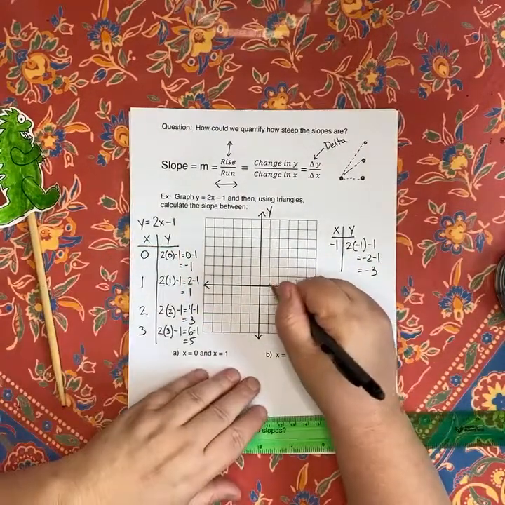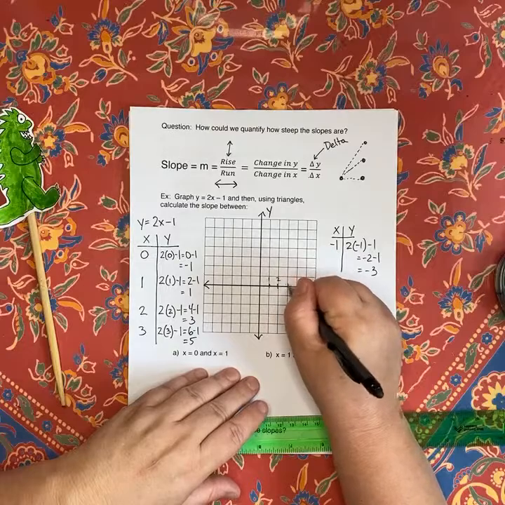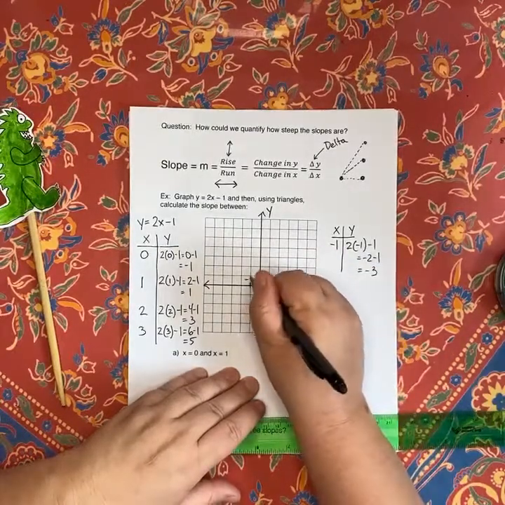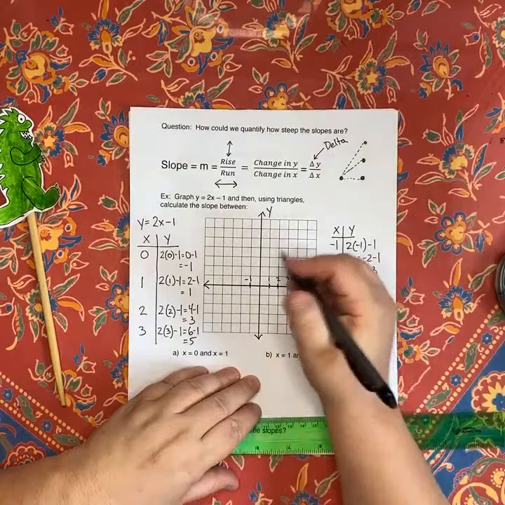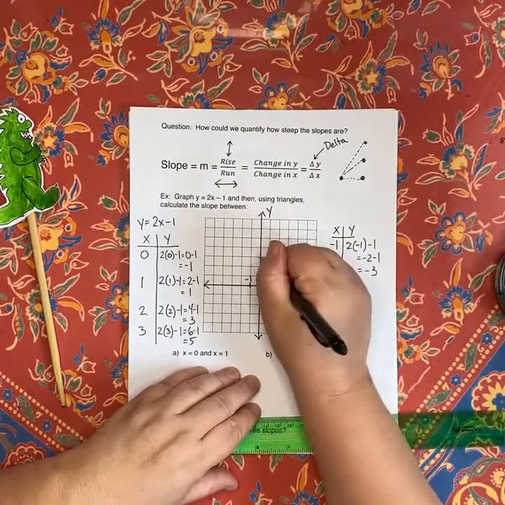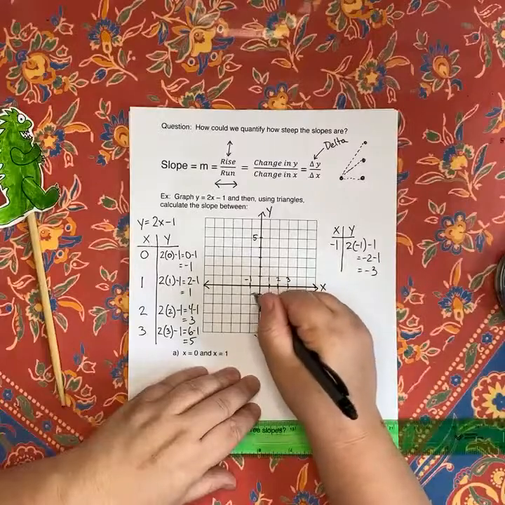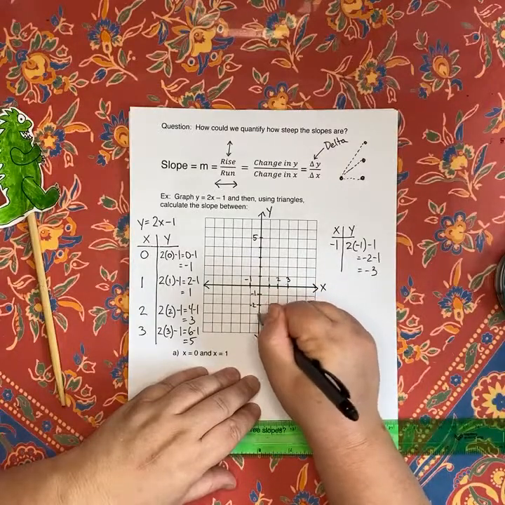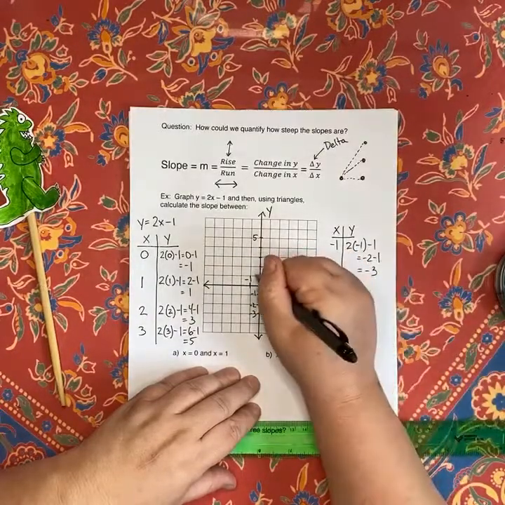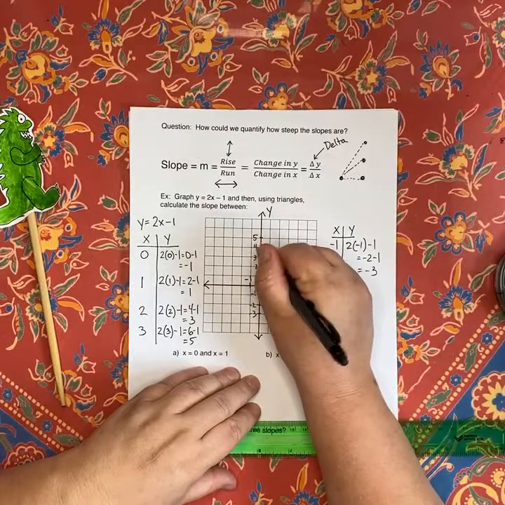I've got x equals 1, 2, 3, negative 1. I've got y equals 1, 2, 3, 4, 5. There's 5. Negative 1, negative 2, negative 3, 1, 2, 3, 4.